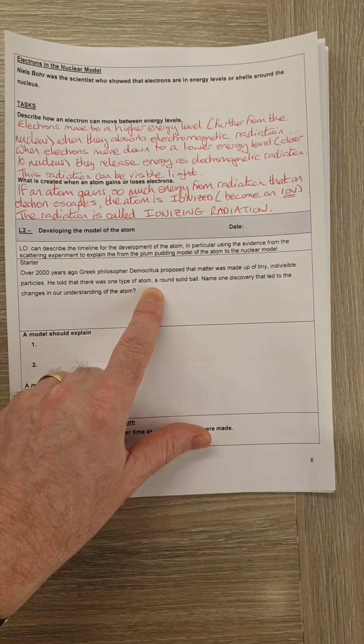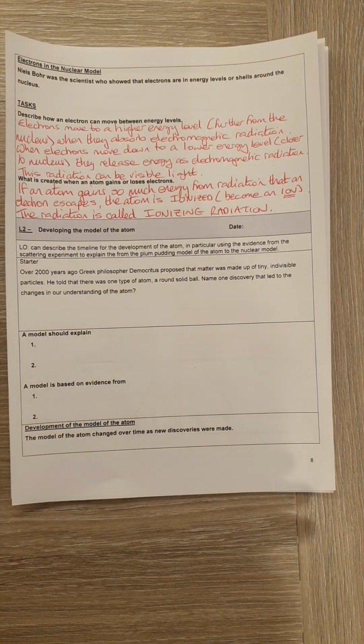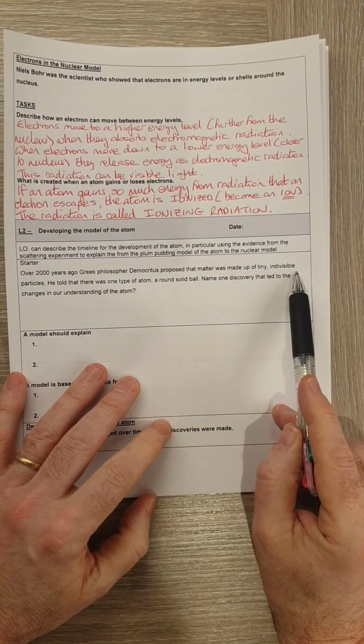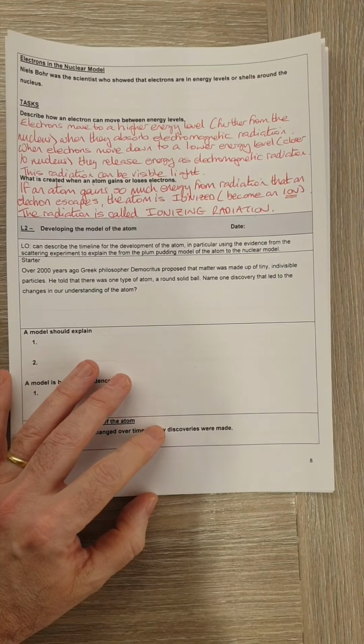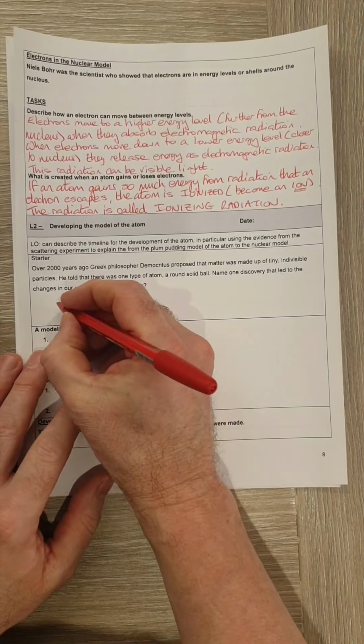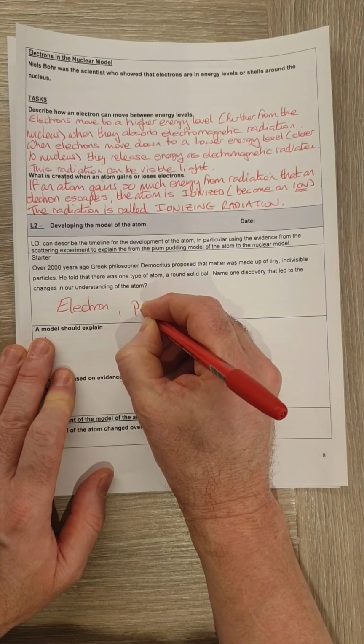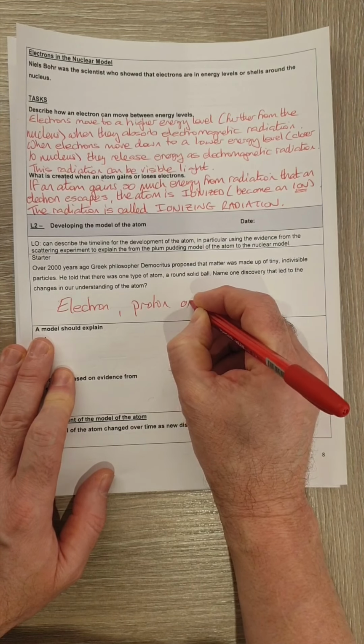His idea was that's as far as you could go. There were these small round balls that everything was made from, and those couldn't be split up because they were indivisible. Now, name one discovery that led to changes in our understanding. Well, it can be, for example, the electron, the proton, or the neutron.